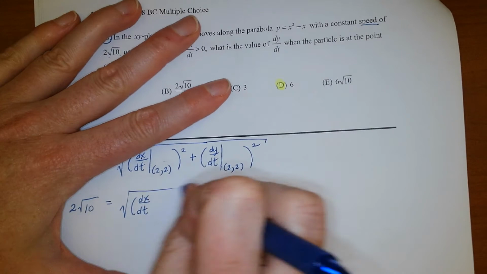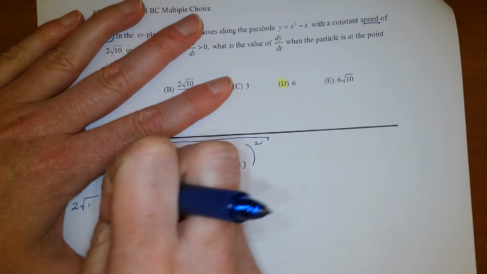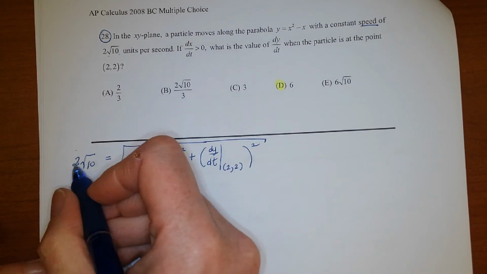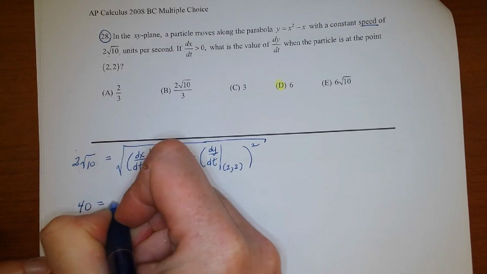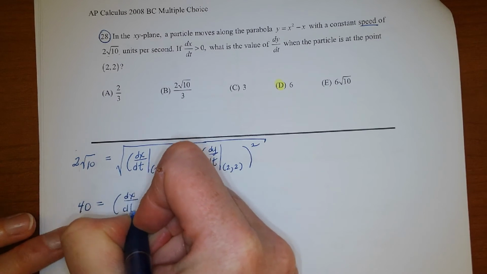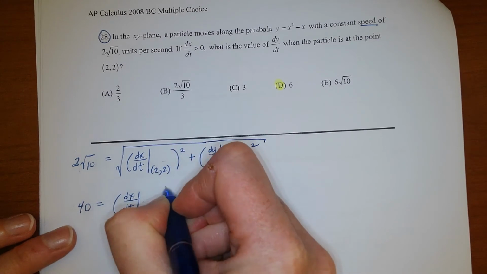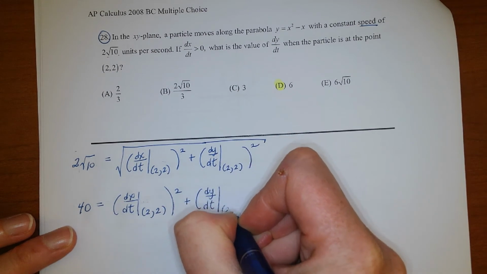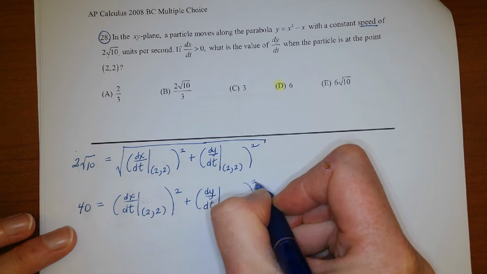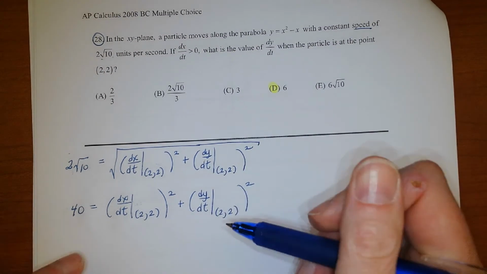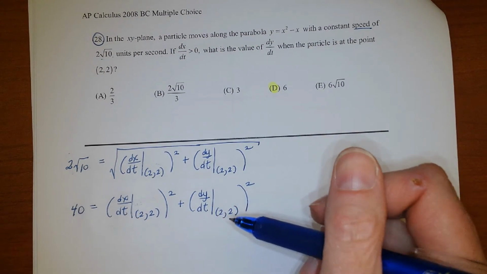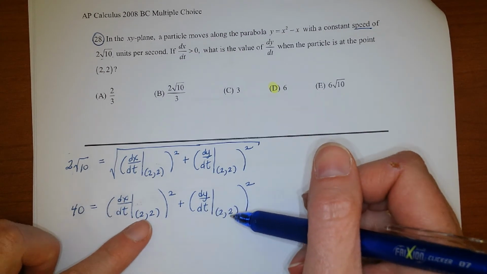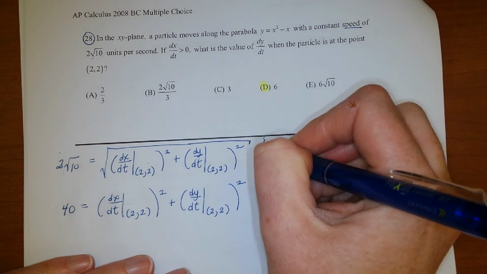In the next step, what I want to do is square both sides to get rid of that big outer square root on the right side. So I'm going to square both sides, and I think I'd get 40 over there. Okay, at this point I have two unknowns, so I'm going to need a second equation that relates those two unknowns, dy/dt and dx/dt at the point (2, 2). So let's get that.